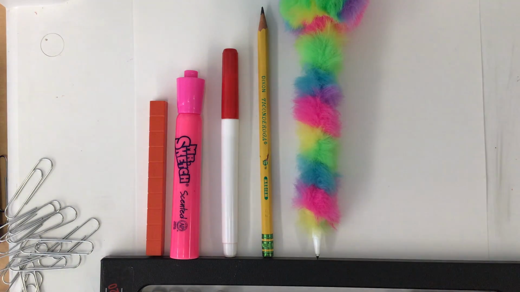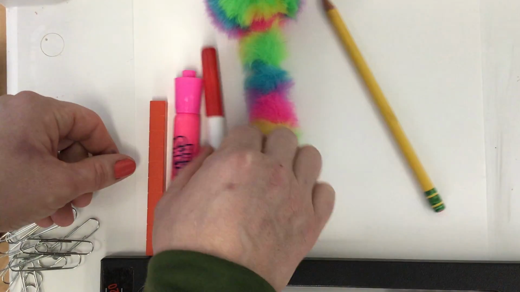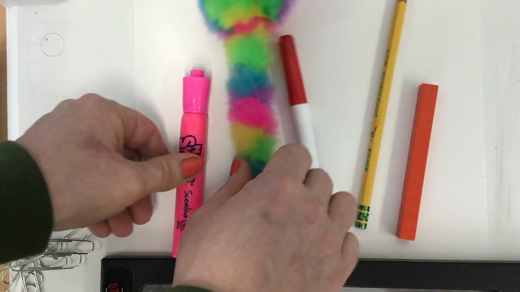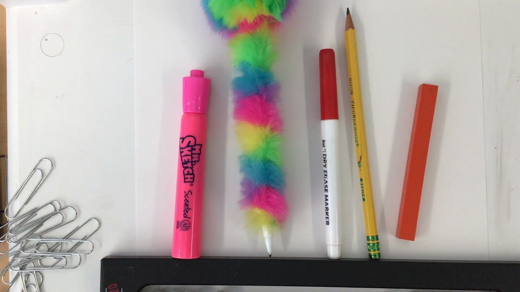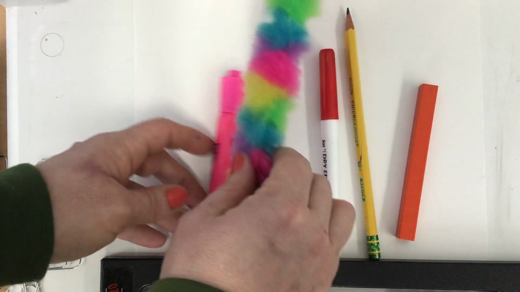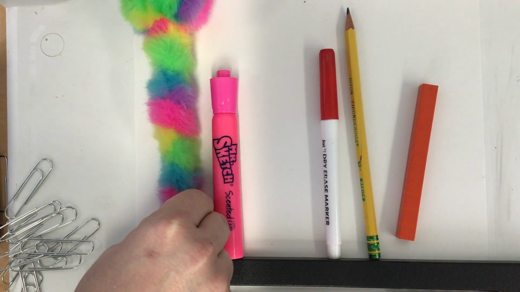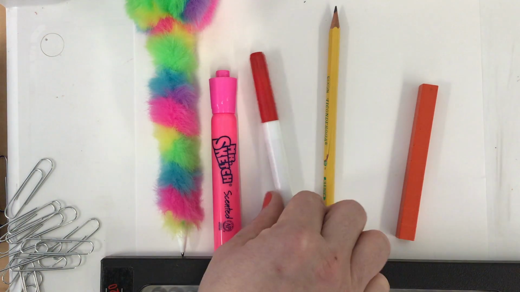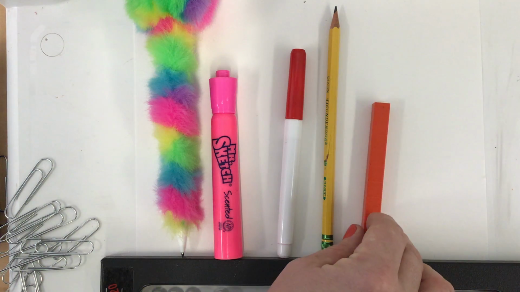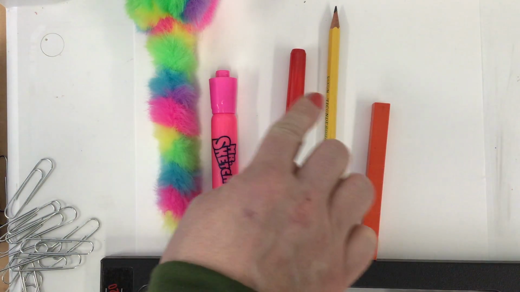And then my pencil, and then my fluffy pen is the tallest or the longest. You could say either one, okay? So let's mix them back up and do longest or tallest to shortest. So you already know, because it's pretty obvious how tall the fluffy pen is. Okay, but then let's look at the rest. Looking at these four, which one is the tallest?